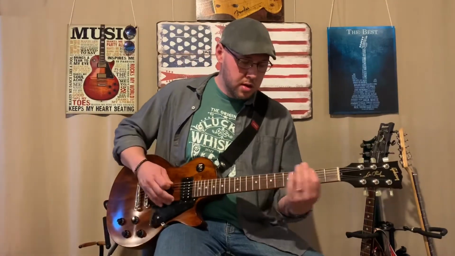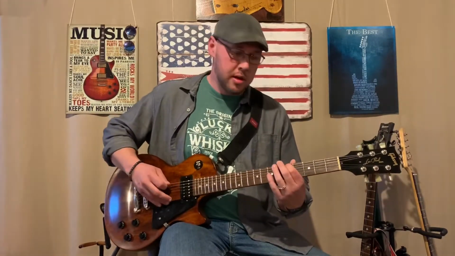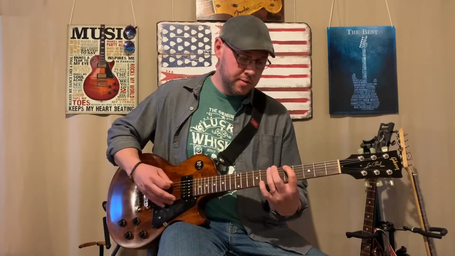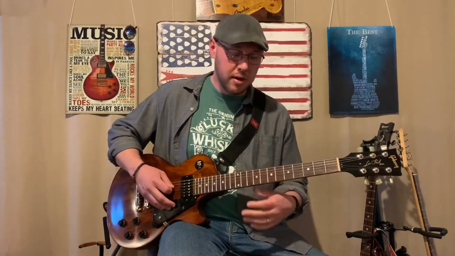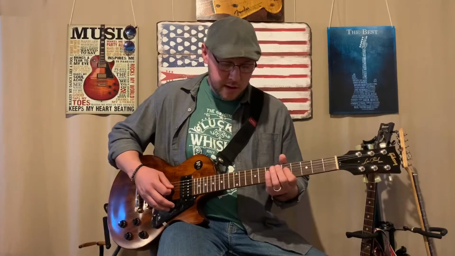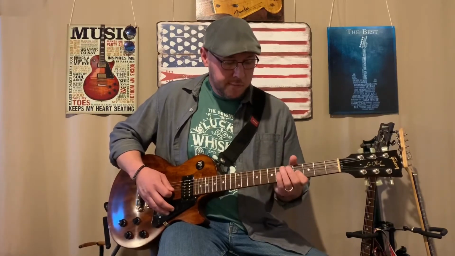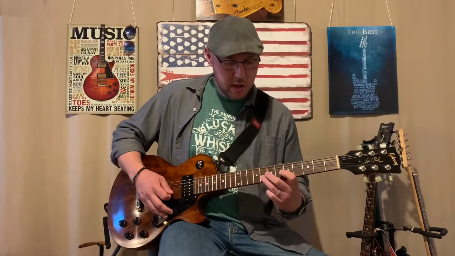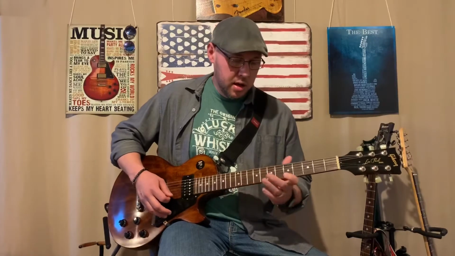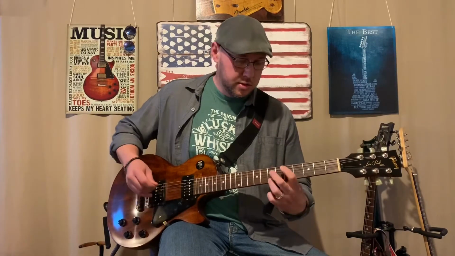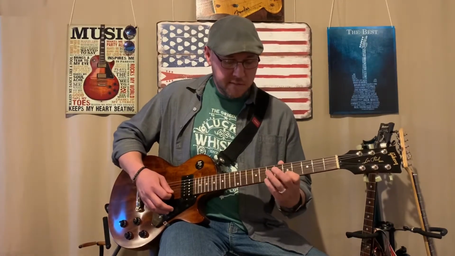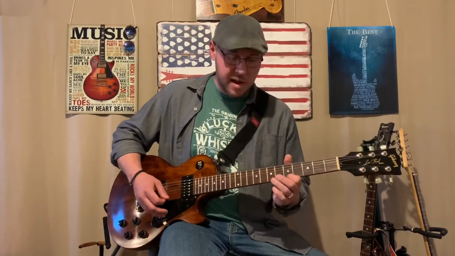The second one starts on the 5th fret of the low E, and it's 5-7, then 5-7 again, 5-7 again on the D, then 4-6 on the G, then 5-8 on the B, and then 5-7 on the high E. So you've got 5-7, 5-7, 5-7, 4-7, 5-8, and then 5-7.